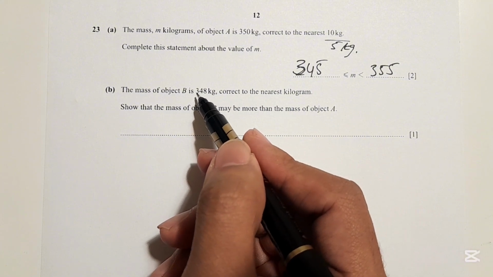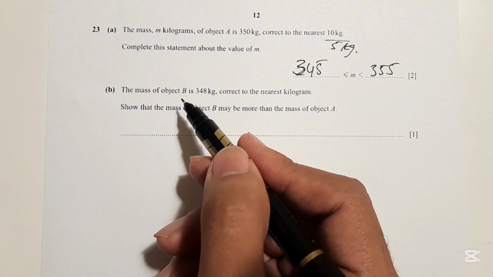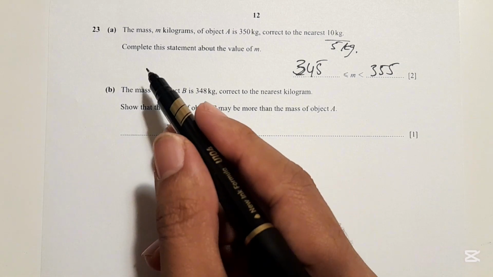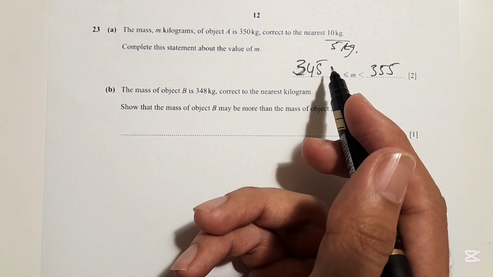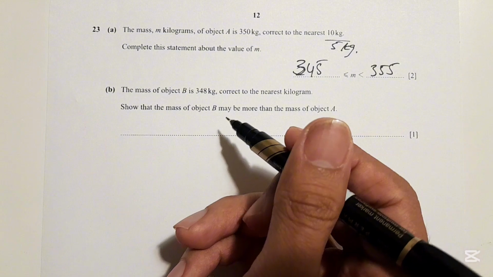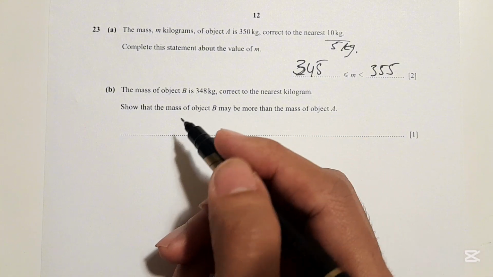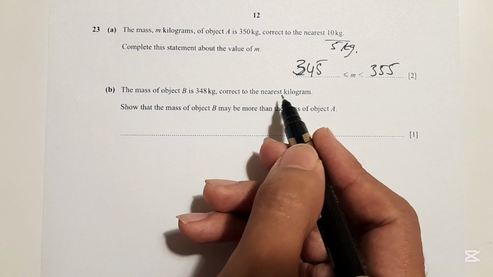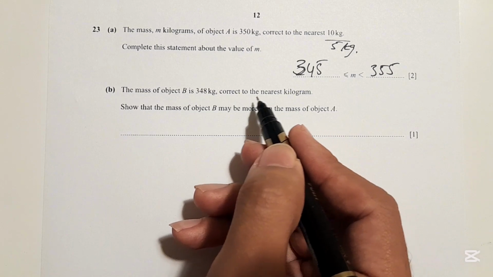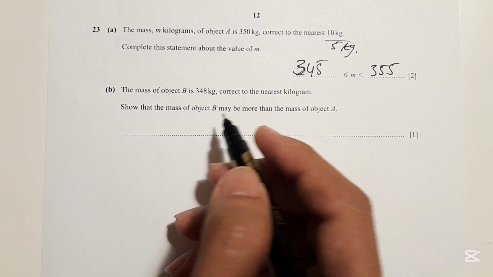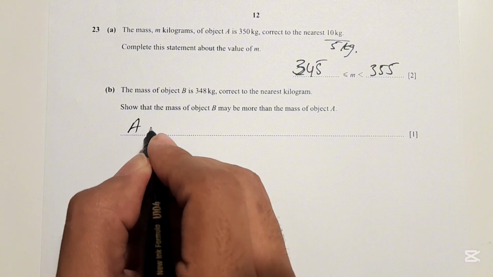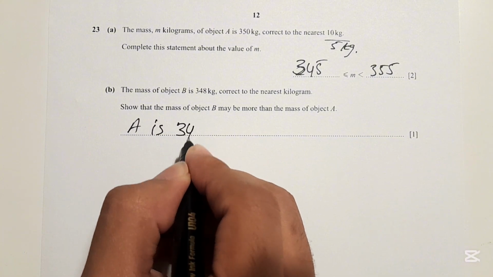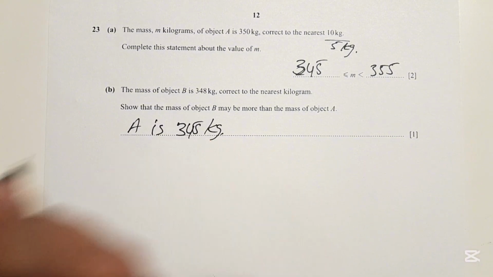Because if it's 348, A could be 345 or it can be 346, because here it's to the nearest kilogram. So we can say A is 345 kg. So we can write like this.